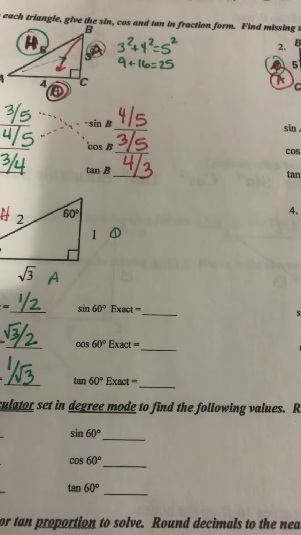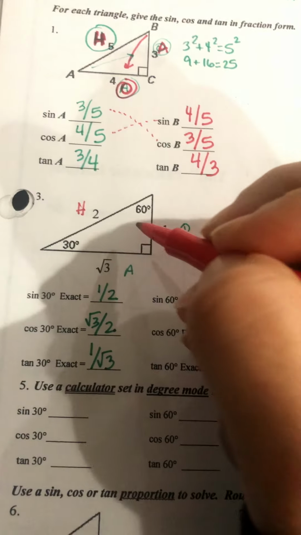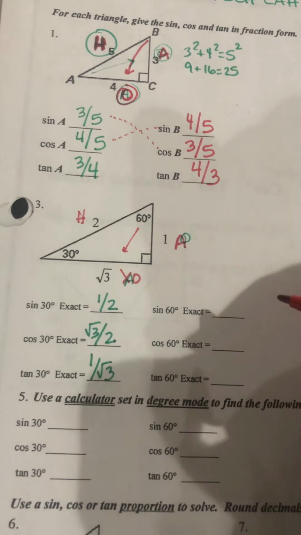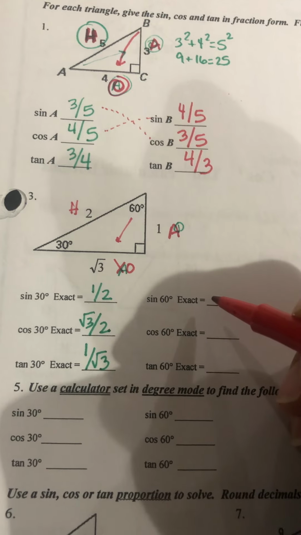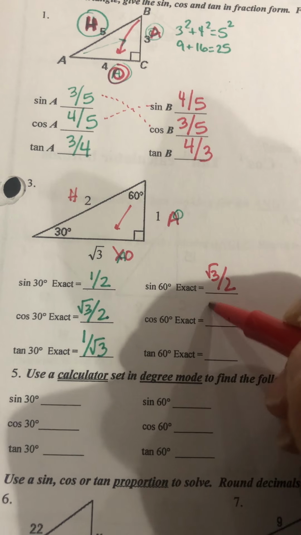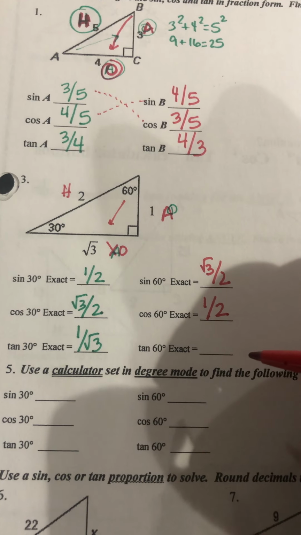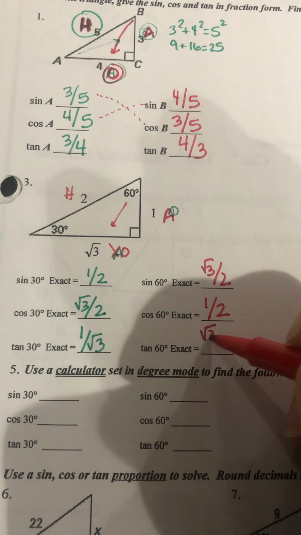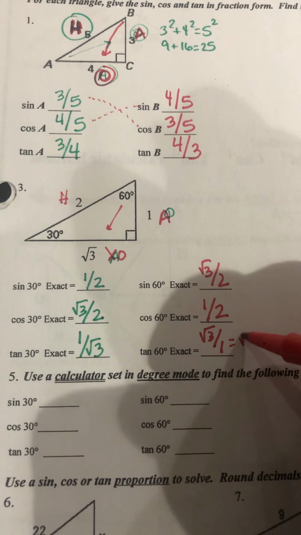If I switch to the 60-degree angle, now the opposite and the adjacent change spots, so the square root of 3 is opposite and the 1 is adjacent. So the sine of 60 is root 3 over 2, opposite over hypotenuse. Cosine is 1/2, adjacent over hypotenuse. And then the tan is root 3 over 1, which I could write as root 3.